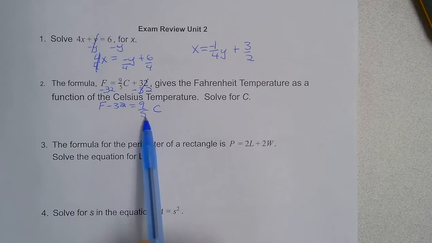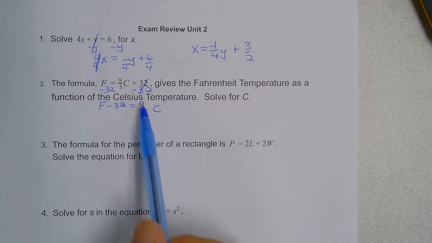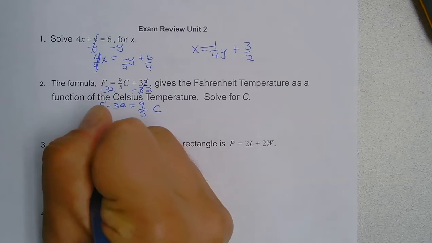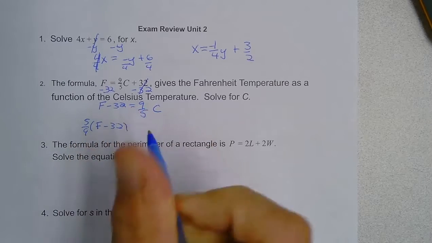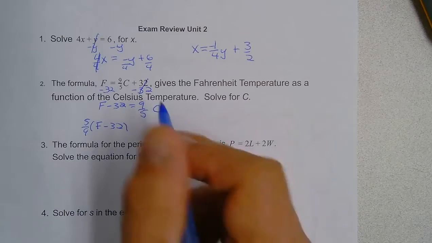Now to get rid of this 9 over 5, I'm going to multiply by the reciprocal of 9/5, which is 5 over 9. So on this side, write 5 over 9 times F minus 32. I use parentheses because I'm multiplying the whole thing by 5 over 9.